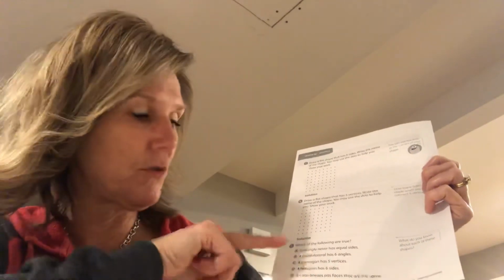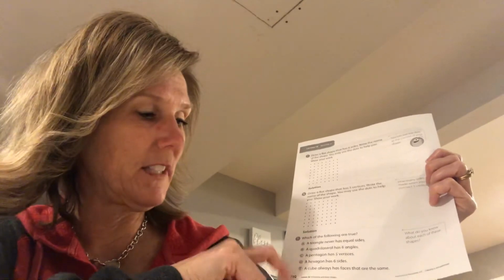A, a triangle never has equal sides. B, a quadrilateral has 6 angles. If that's true, fill it in. C, a pentagon has 5 vertices. If that's true, fill in the circle. D, a hexagon has 6 sides. If that's true, fill in the circle.